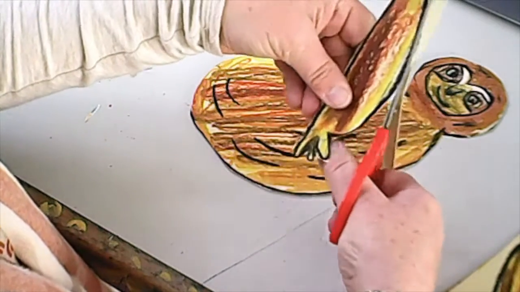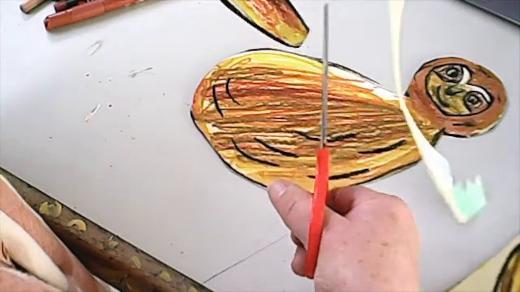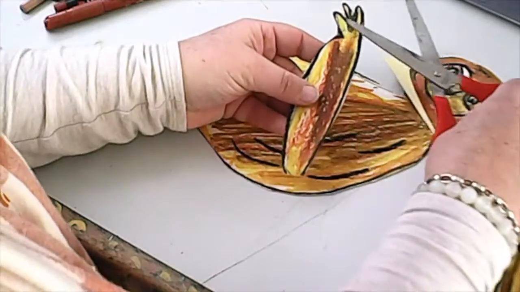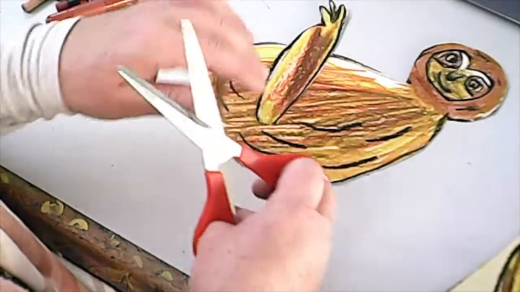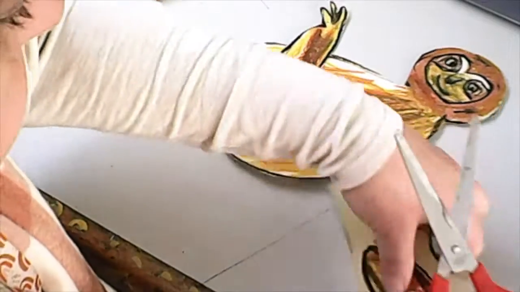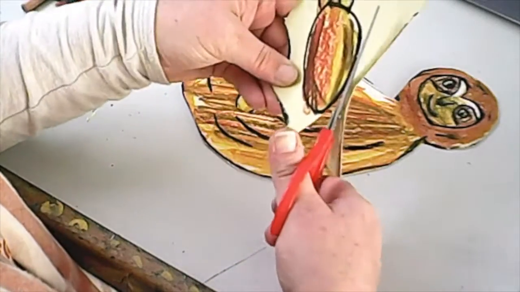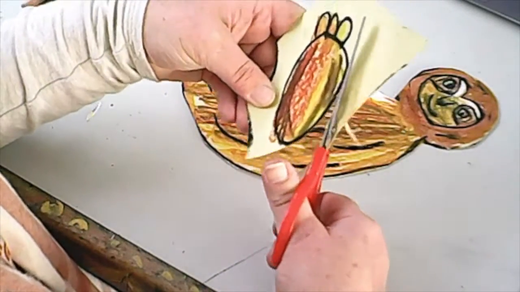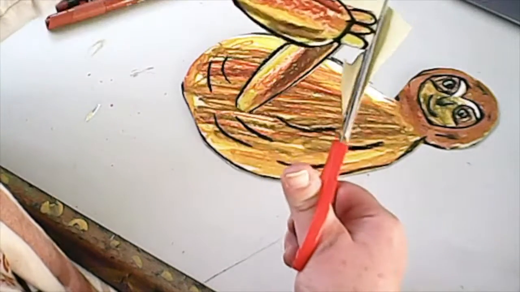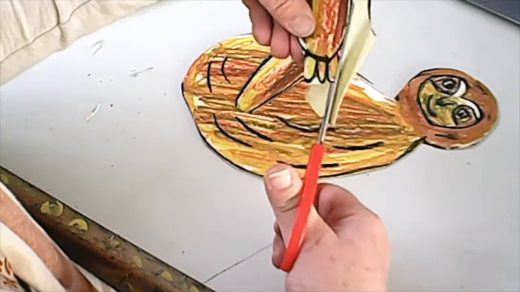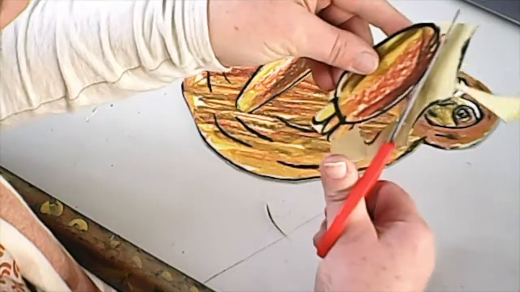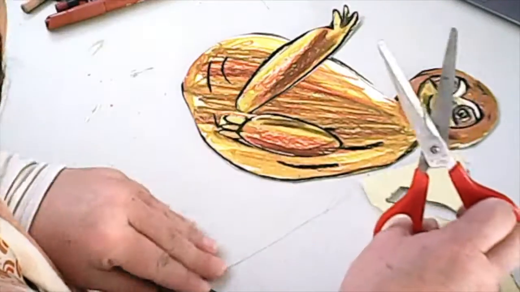So I've cut out the long leg. The long leg is going to be the back leg. It doesn't matter which way the claws are pointing. The shorter leg is going to be the front leg. If you've seen sloth toys, they're a little bit like the monkeys that you can get. Sometimes they put Velcro on their little hands and then they can sort of hang, that kind of thing.